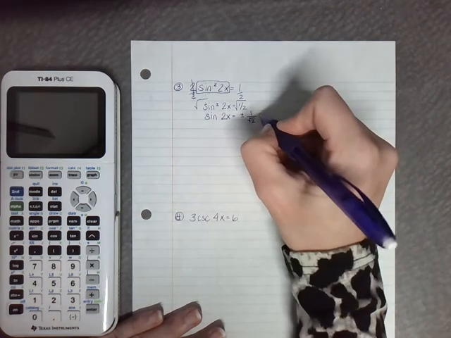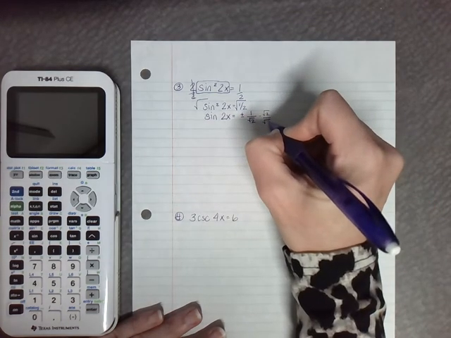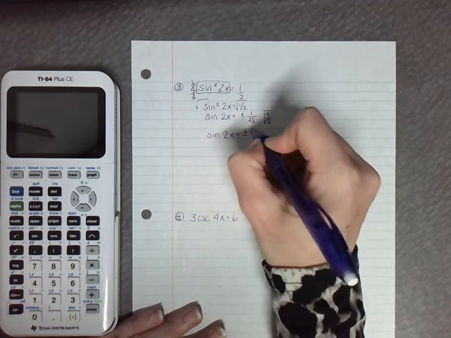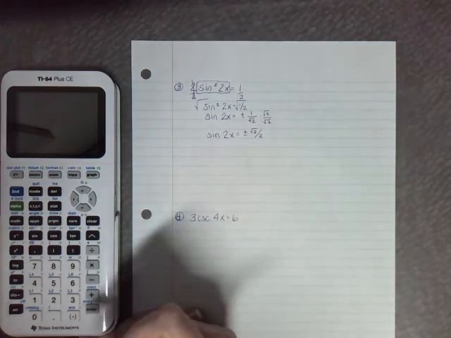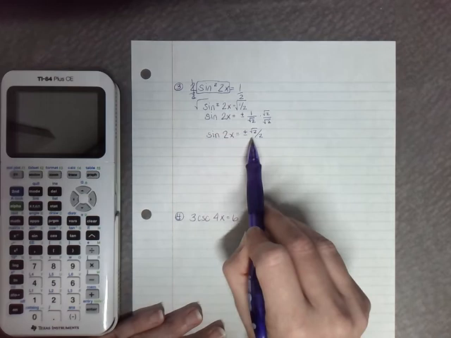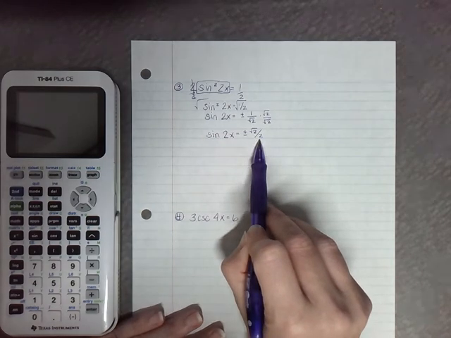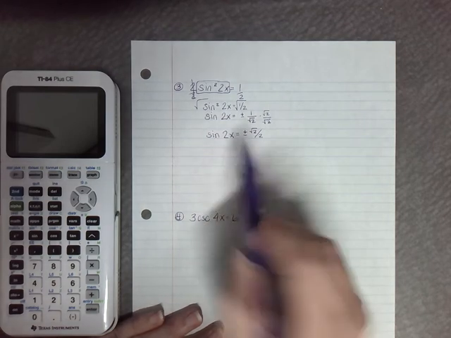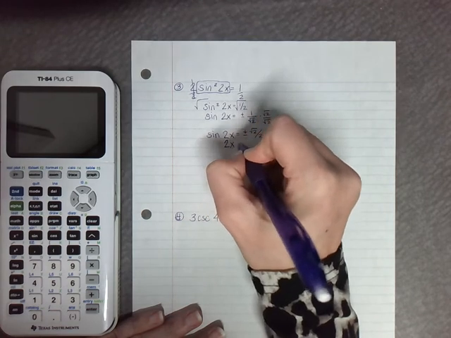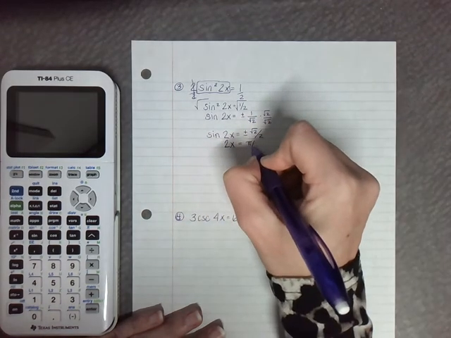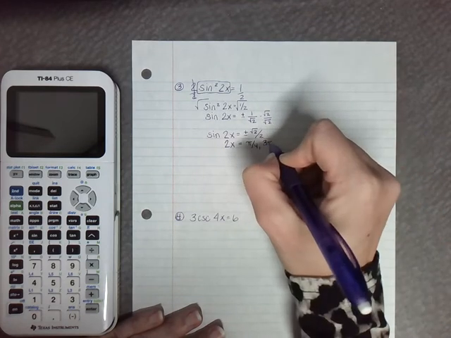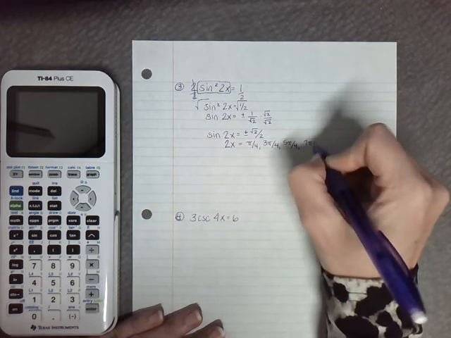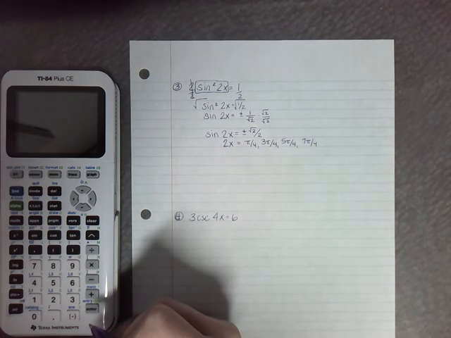Okay, so if we rationalize that, remember we don't like to see square roots in the bottom. If we rationalize that, we get sine 2x equals plus minus square root 2 over 2. Okay, so we need all the places in the unit circle where our sine is square root 2 over 2, which those are our 45-degree angles, but we want the positives and the negatives, so we want all 4 quadrants. Okay, so we're going to have 4 answers initially. So we have 2x equals, in quadrant 1, pi fourths, in quadrant 2, 3 pi fourths, quadrant 3, 5 pi fourths, and quadrant 4, 7 pi fourths. Okay, so 4 answers. I'm still not done.